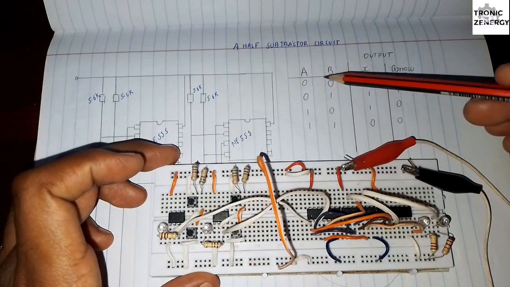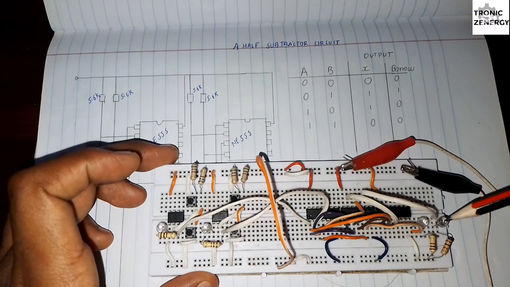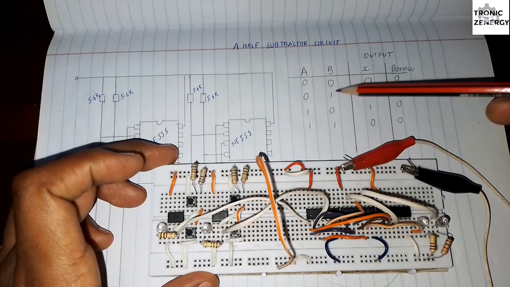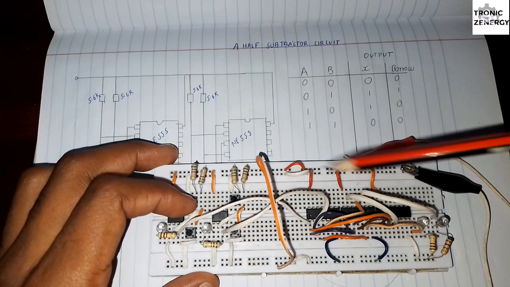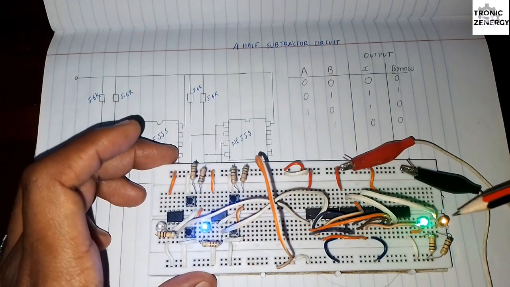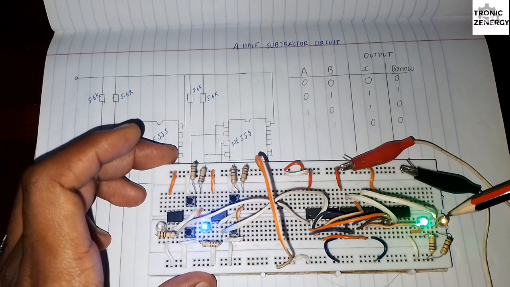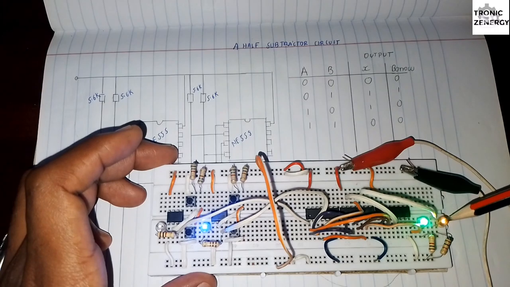So 0 minus 0, you get a 0 and a borrow 0. Then 0 minus 1, we get a 1 output and a 1 borrow. So 0 minus B, we put it on, we get a 1 green output, then the borrow red, orange rather. So 1 output and the orange representing the borrow.